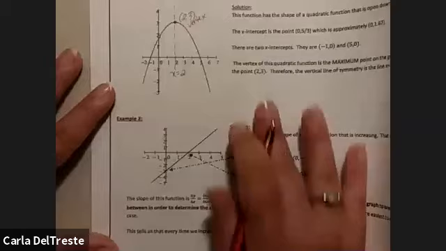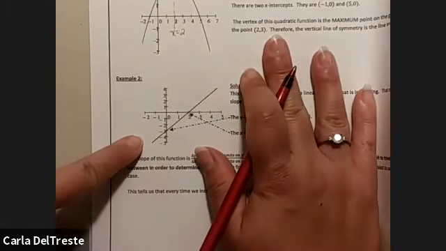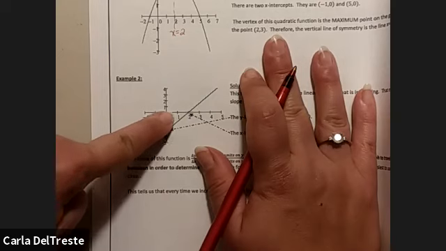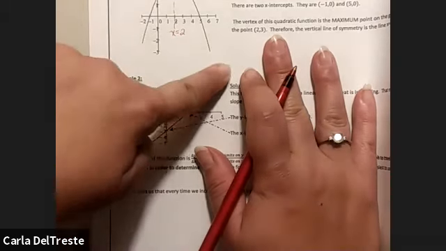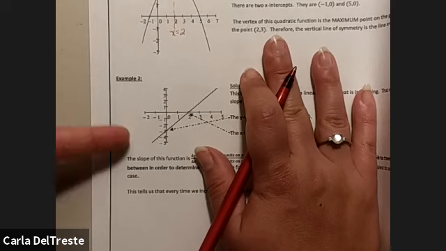All right, next picture. Look at the graph and decide. This is just constantly going upward, okay? There's no bend, it is a straight line. So this must be linear, okay? Important features about a linear. Well, we need to know x-intercept, y-intercept. Okay, those are points you can just pick out.